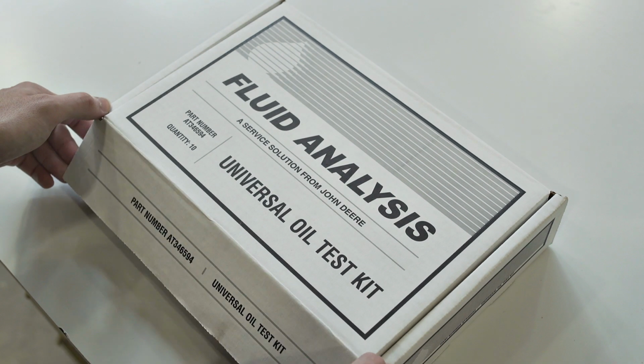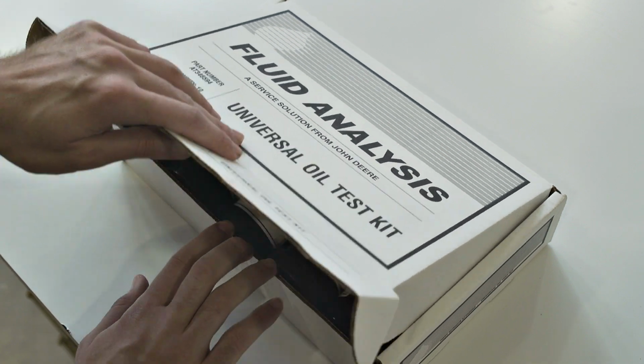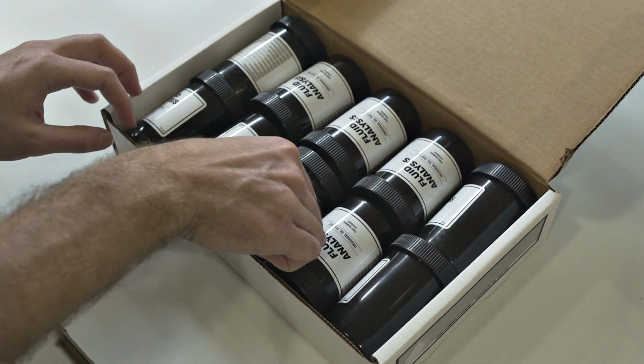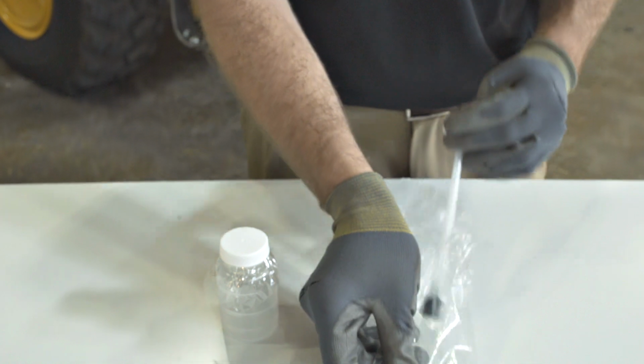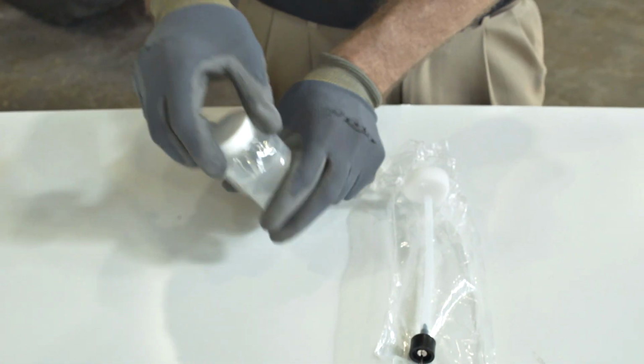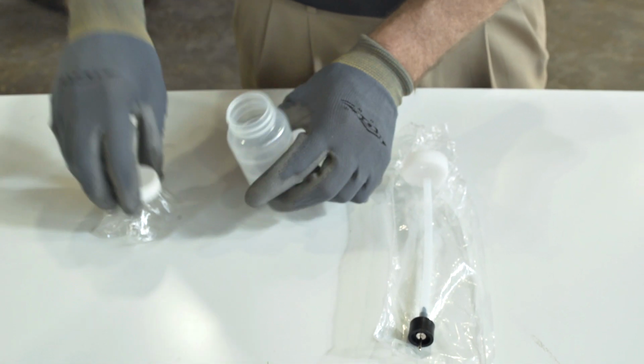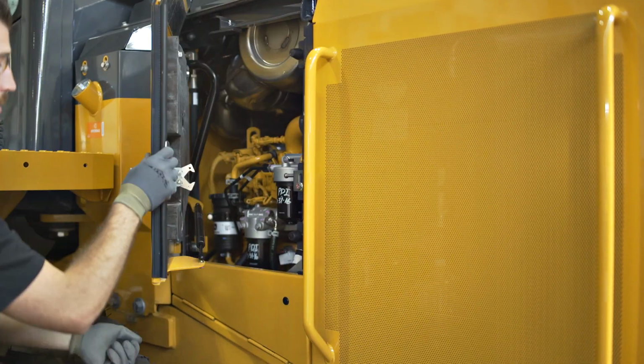Always use clean sample containers and equipment. Store sample bottles and sampling supplies so they stay clean and dry. Ideally, oil samples should be taken in a manner that is easily repeatable and effectively represents the actual condition of the oil in the equipment.